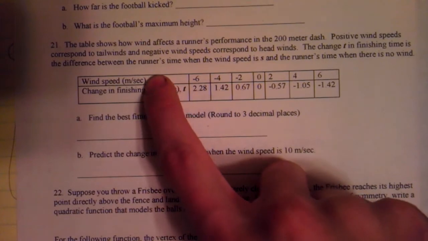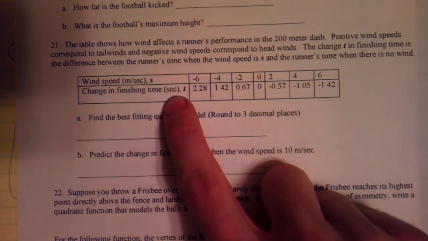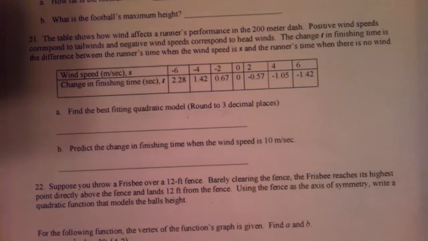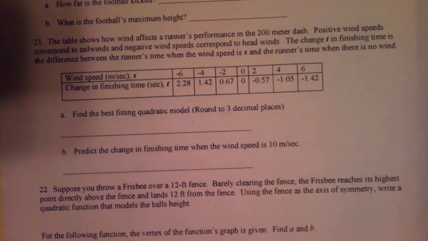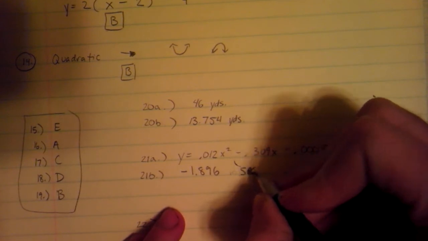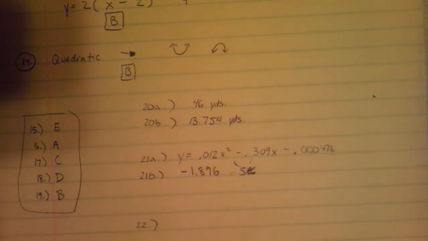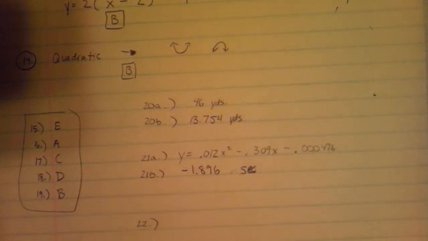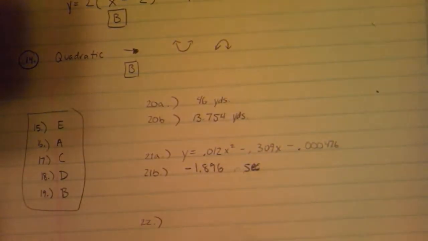So writing down your units is always important. Notice here they tell you that it's meters per second. Oh, and the change in the finishing time, that was measured in seconds, and that's what we were trying to figure out. So be really careful when you're writing down your units that you write them down correctly. So the change in finishing time when the wind speed is 10 meters per second, apparently that's going to cut off about 1.89 seconds from your finishing time. The wind speed will help you out. Okay.